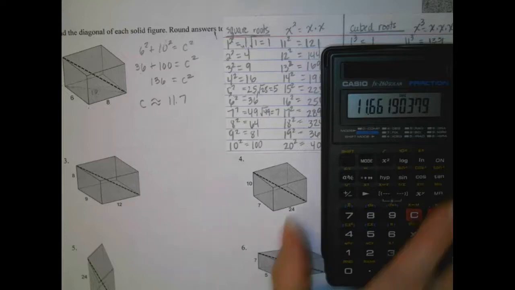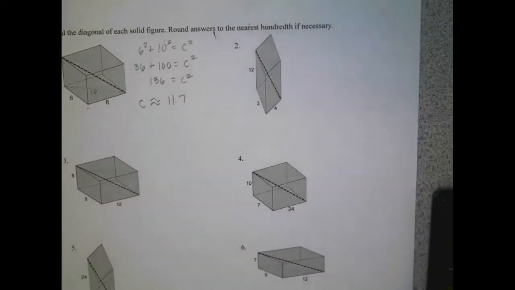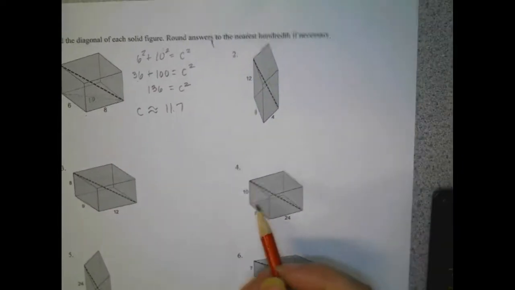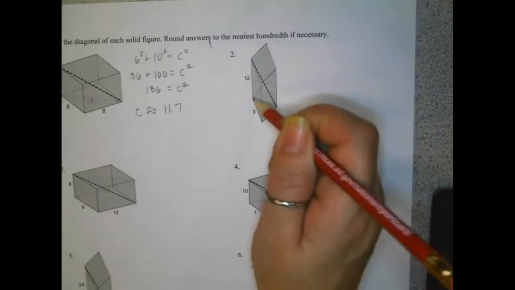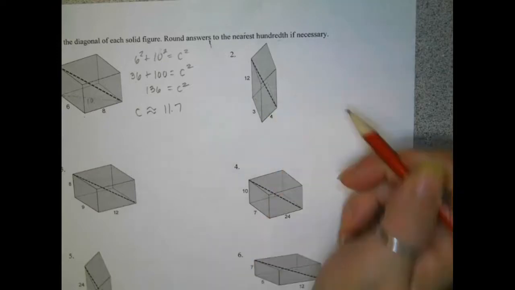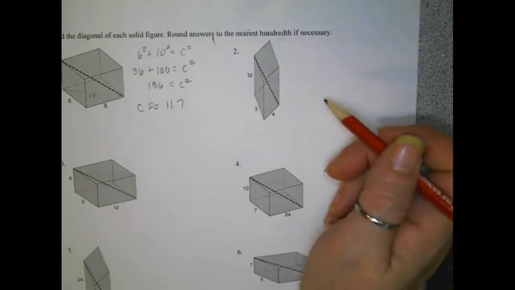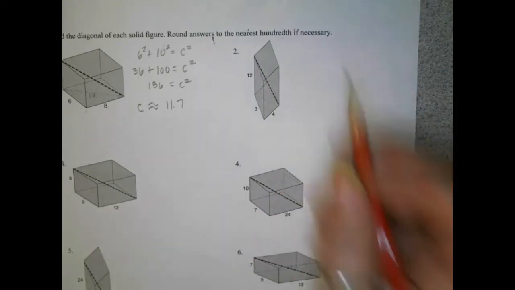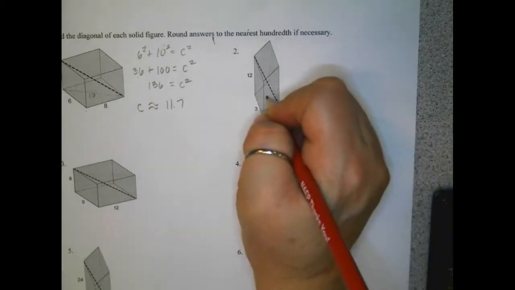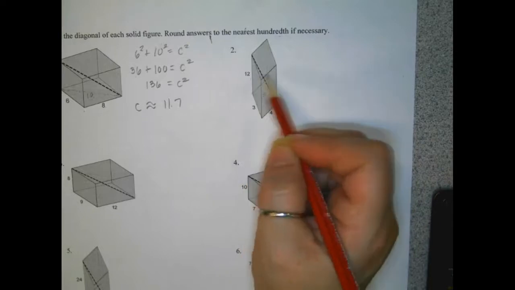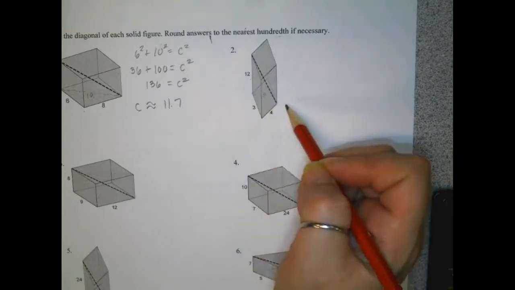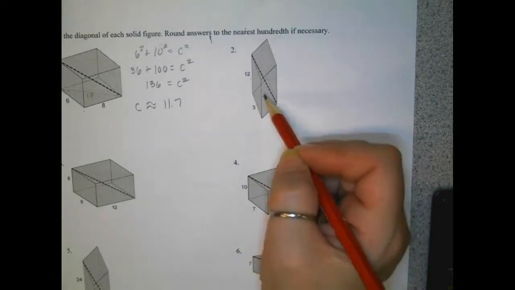Okay, so to start, I'm going to help you try and figure out your base. So I have 3, 4. What's this diagonal going to be? What is it, Clarissa? It's a triple, 3, 4, 5. So my big triangle is going to be 5, 12, something. Okay? A is 5, B is 12.